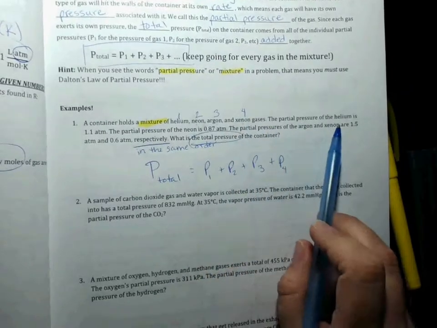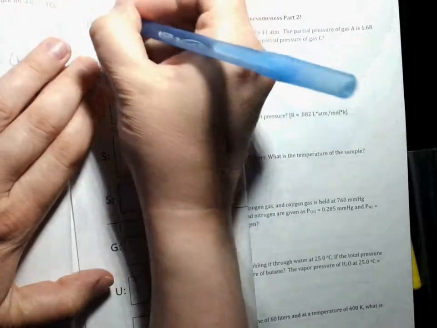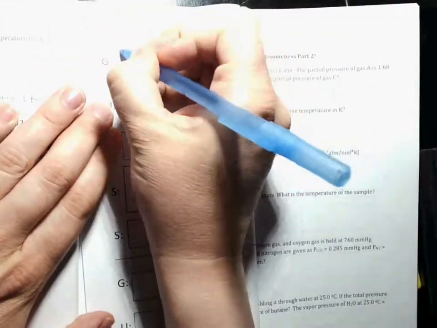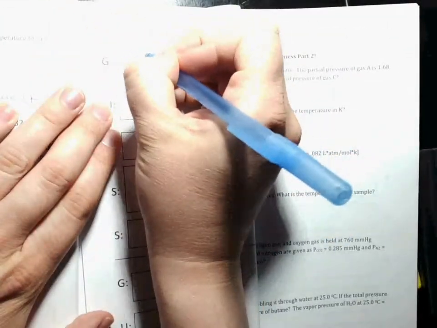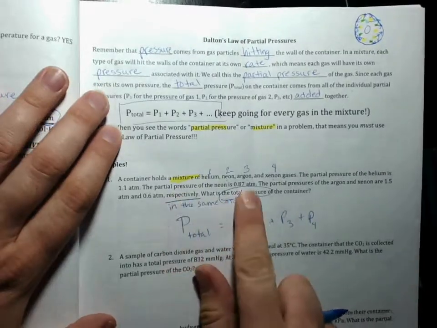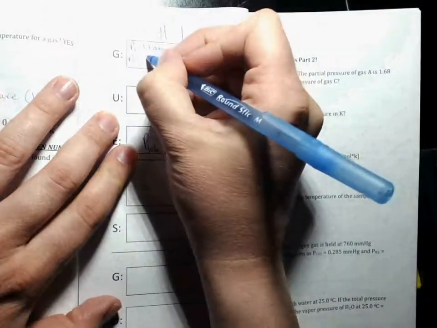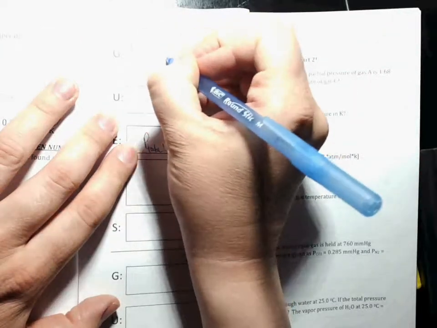It says the partial pressure of the helium is 1.1 atm, so I'm going to call that my P1: P1 is 1.1 atm. For P2, they say the partial pressure of neon is 0.87, so I'm going to make P2 0.87 atm.